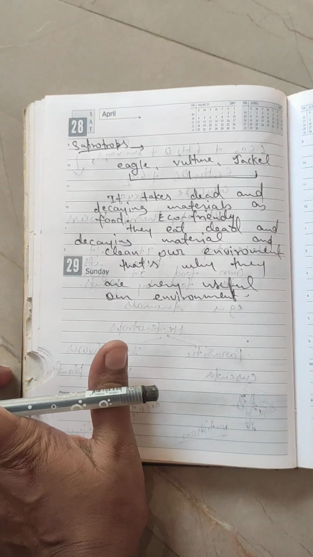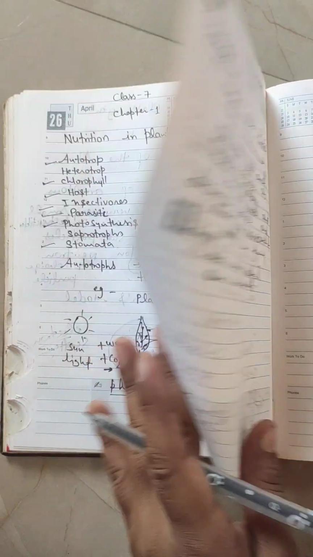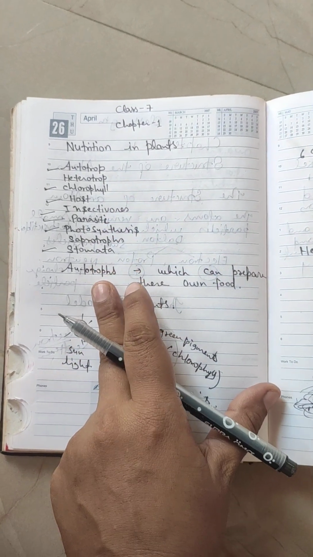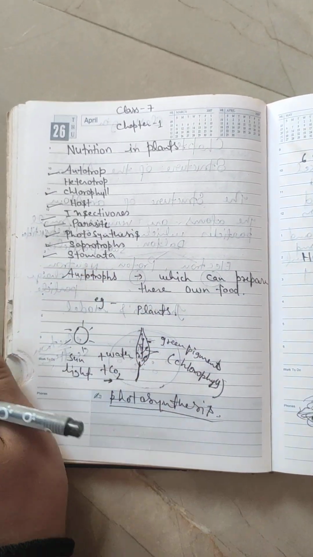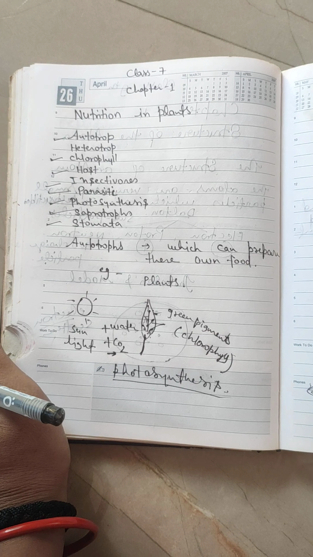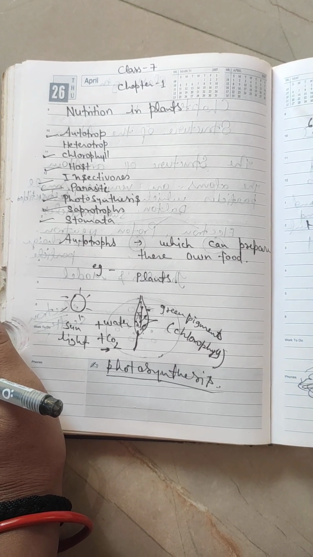If you have any kind of problem, just let me know. You can see that we have completed all the topics of NCERT. If you have any kind of problem, just let me know.